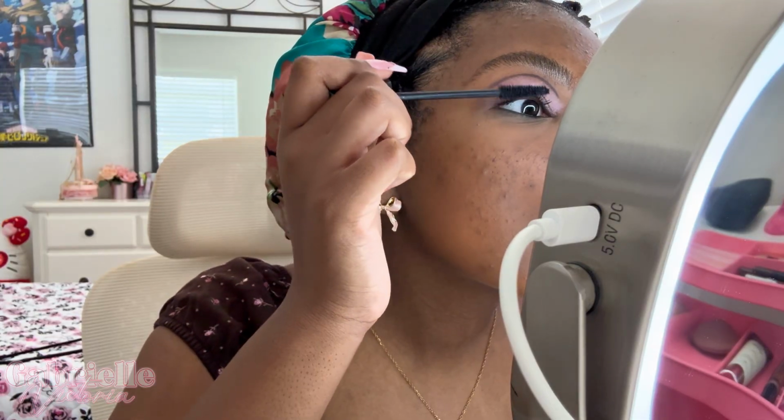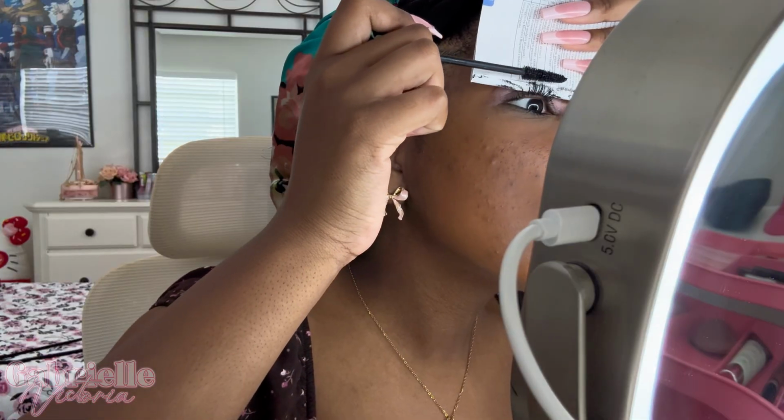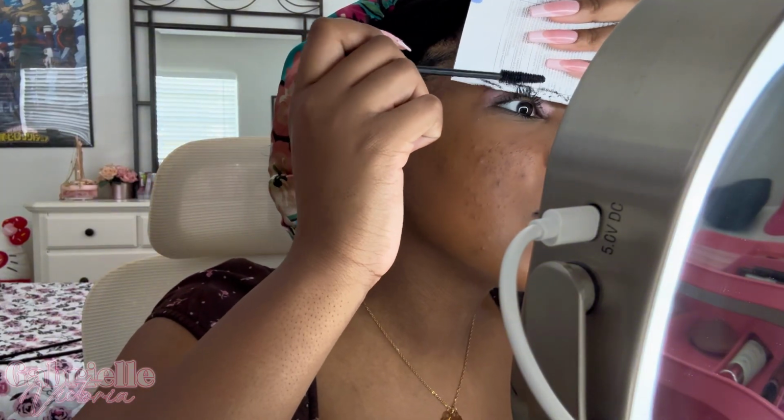So we're using that and a little piece of paper so I can do it really well. And you know what? I found this eyelash serum on TikTok shop. Everybody swears by it. I kind of want to try that because I want long lashes.